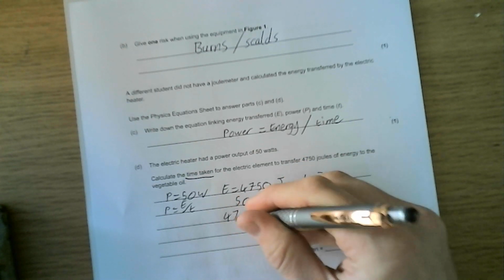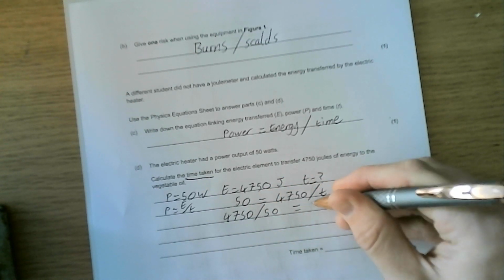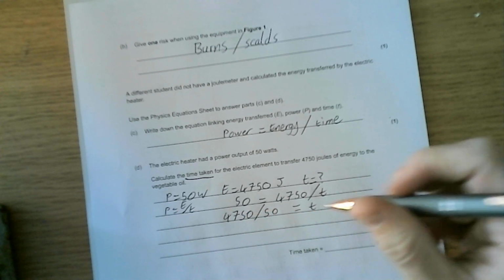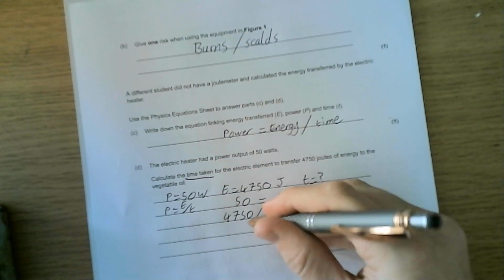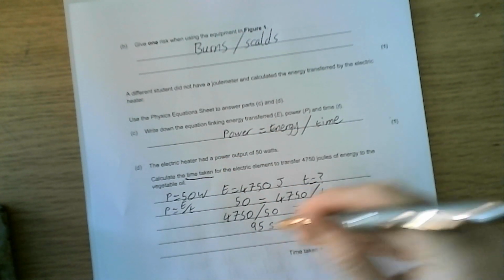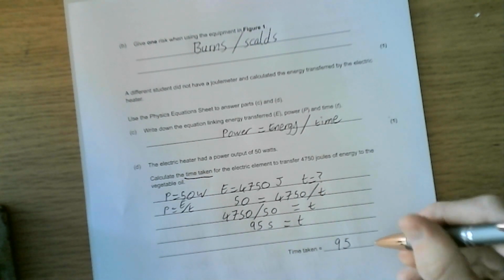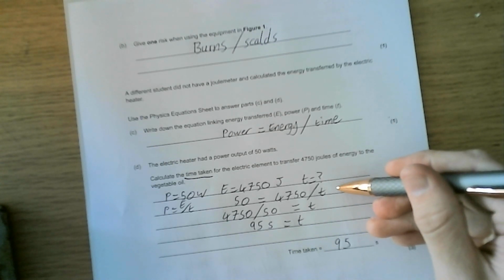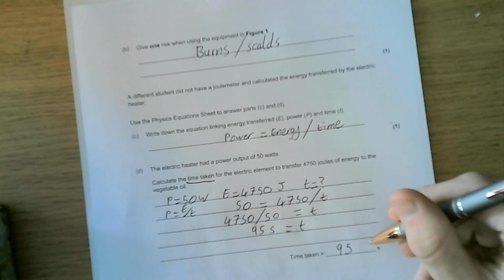So we're going to do 4,750 divided by 50, and that is going to give us T. Now all we need to do is put this into our calculator and we will get 95 seconds equals T. Just pop that into my answer space, and conveniently the units have been given for you. So 1 mark for substituting your numbers into the equation, 1 mark for rearranging the equation, and your final mark for the answer.